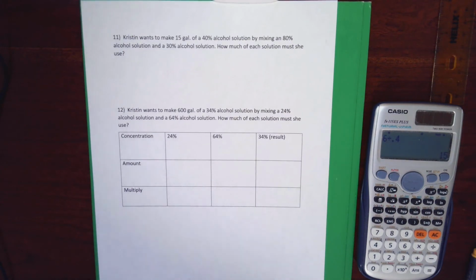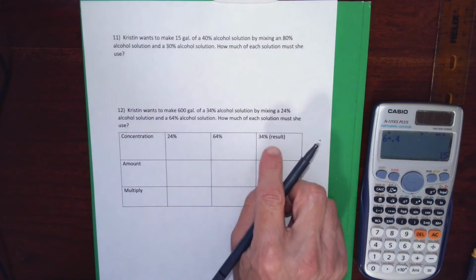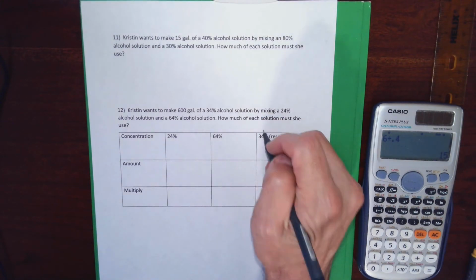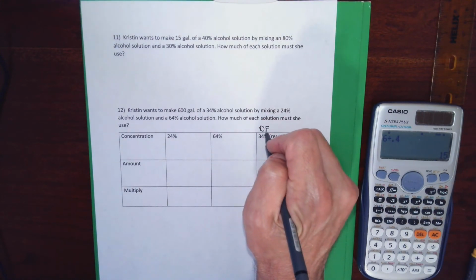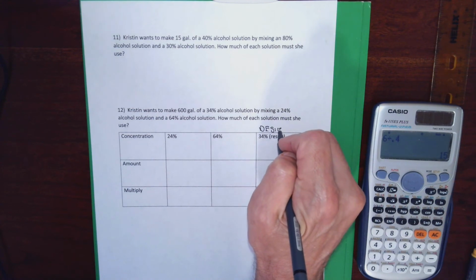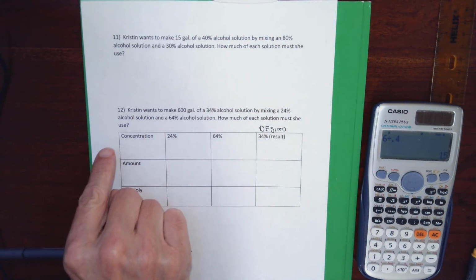So problem 12 talks about Kristen. Now she wants to make 600 gallons of a 34% solution, and she's going to mix 24% and 64%. So what did I do when I set this up? I always did the desired percent in my table. My table's going to be the same.